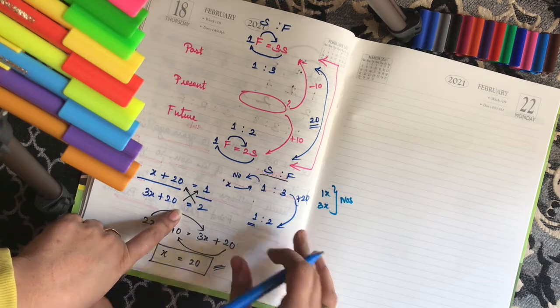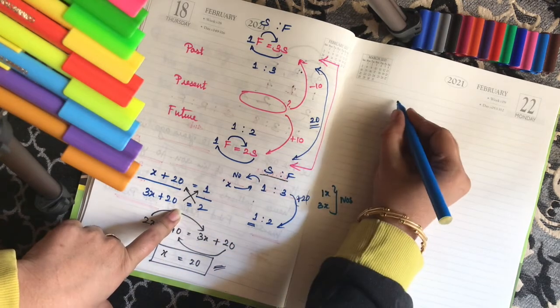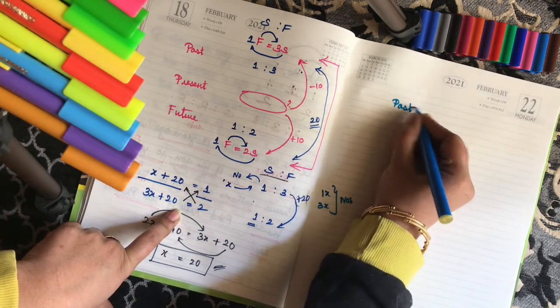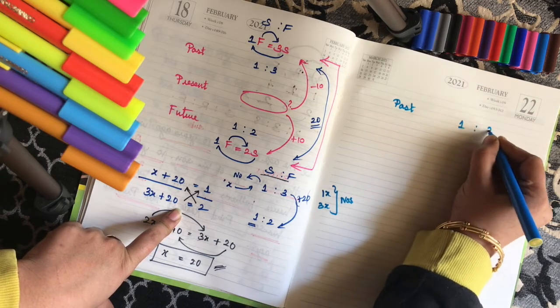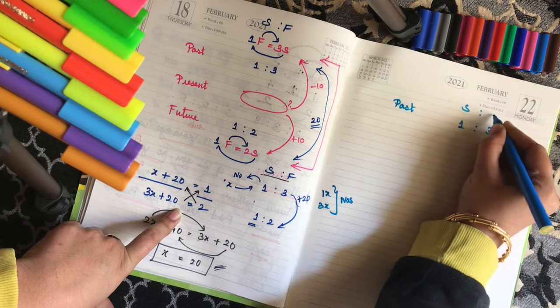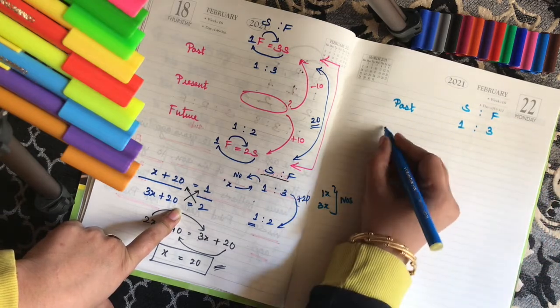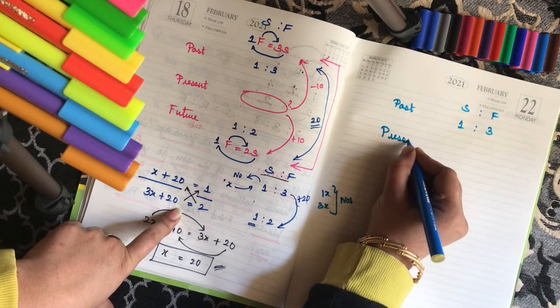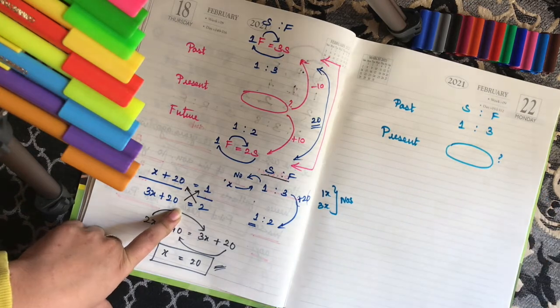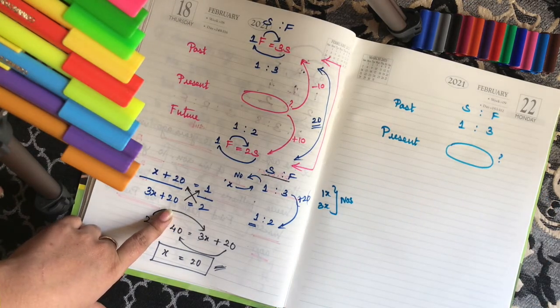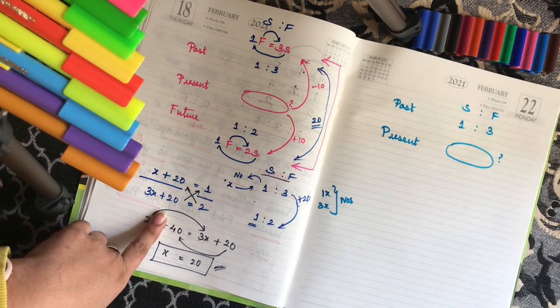I'm taking past and present. Past, which is 1 is to 3, that is the son to father ratio. And present, I don't know this ratio.